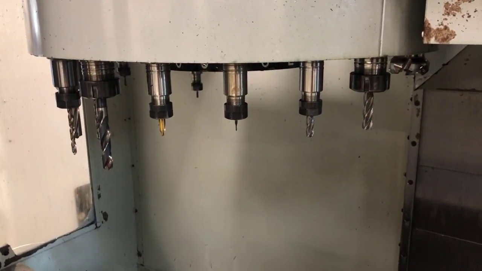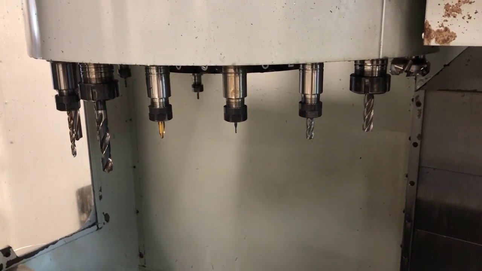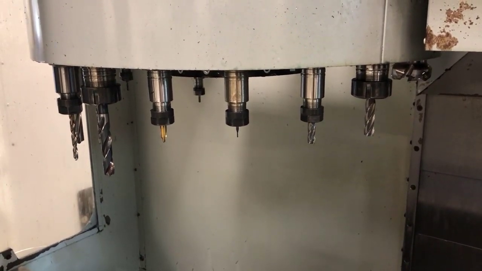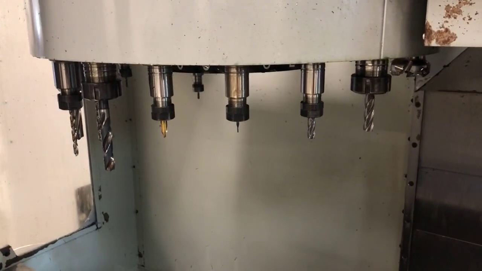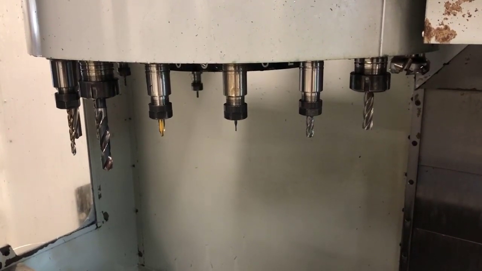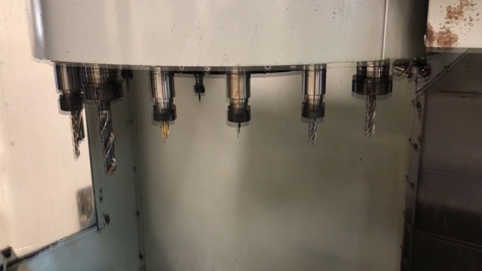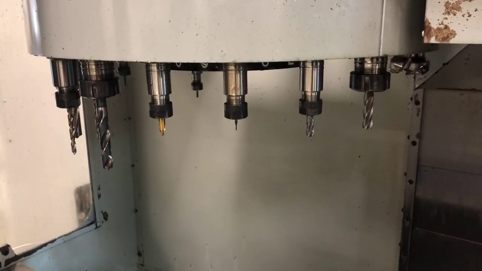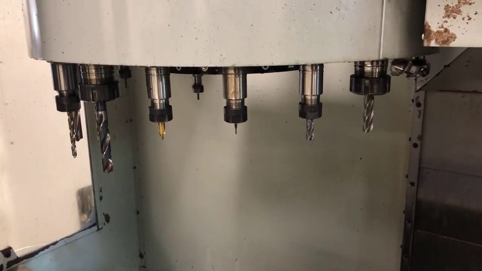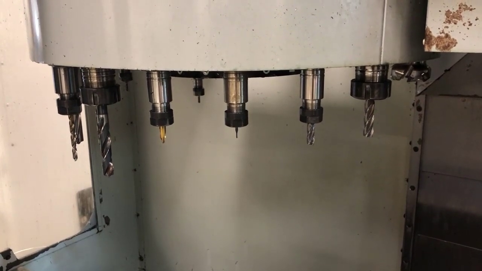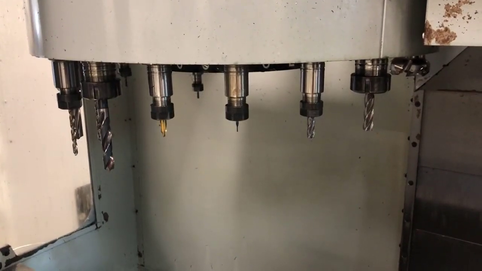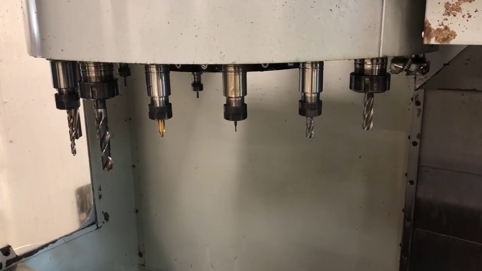Now, because we have gone through the same process on all of these tools, touching it off on that tool setter and recording the tool length offset, anytime the program is calling one of these tools and brings in that tool length offset with the H value, the machine knows exactly where the tip of that tool is in relation to that part.